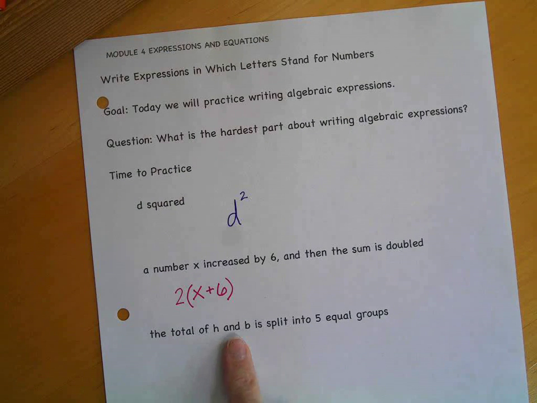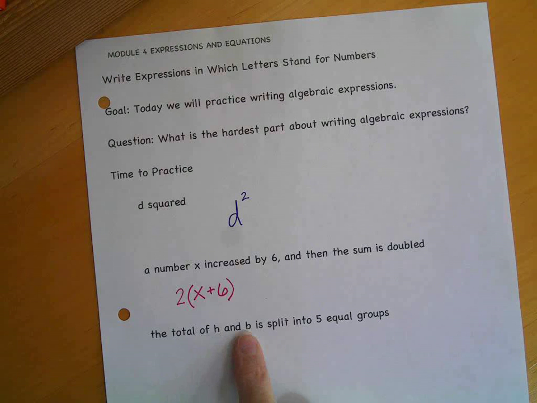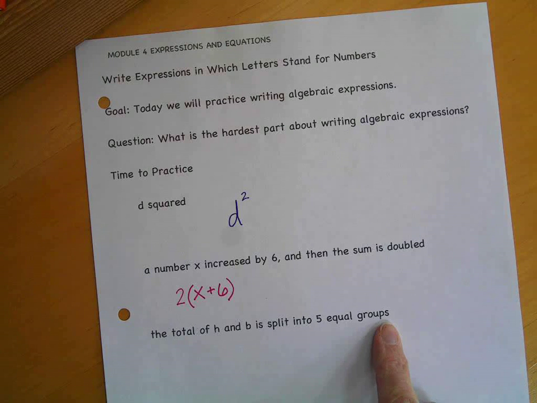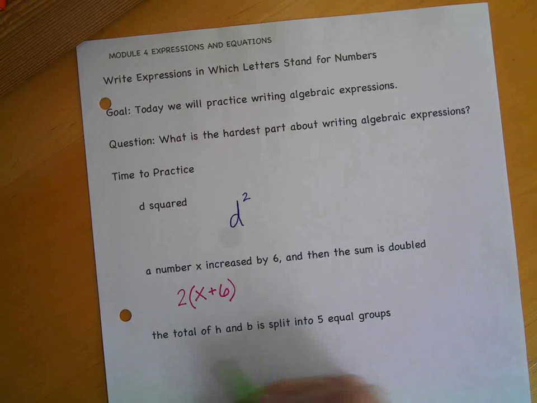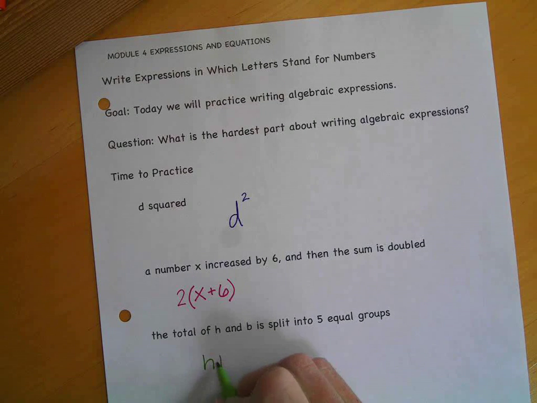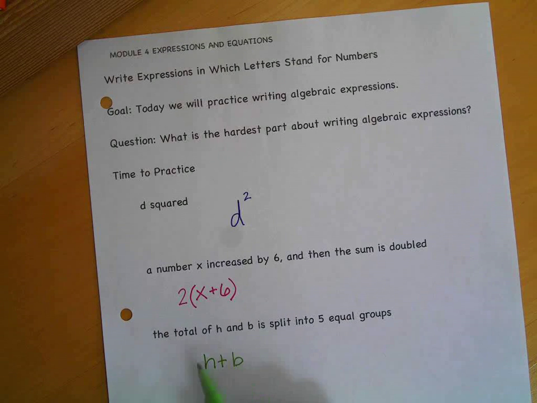The total of h and b, the total of h and b is split into 5 equal groups. The total of h and b, so if I have all my h's and all my b's and I put them together, that usually means that we're adding. So I would say the total of h and b would look like this, h plus b, that's the total, right?